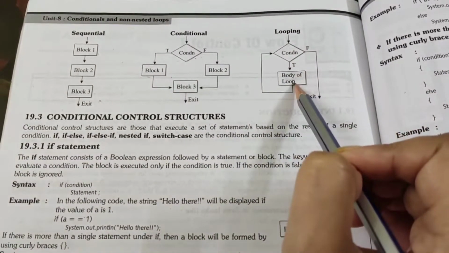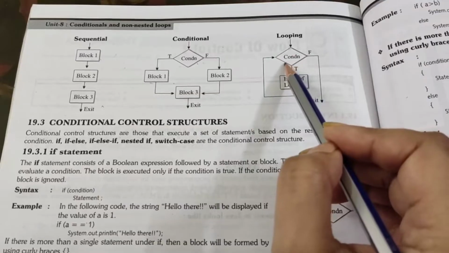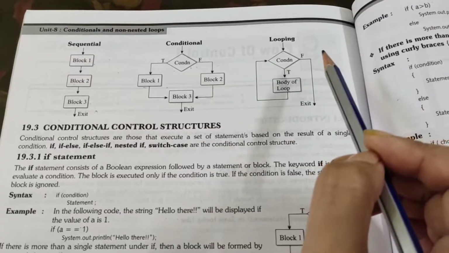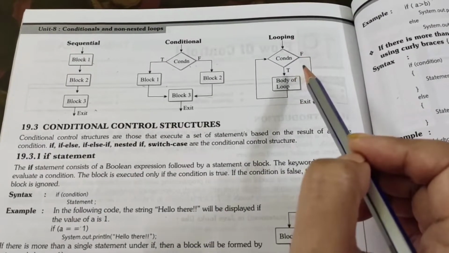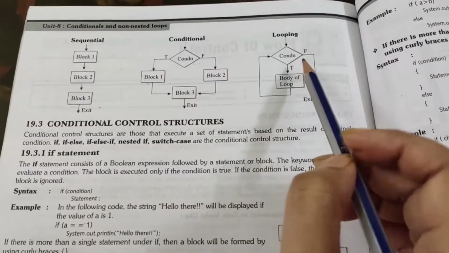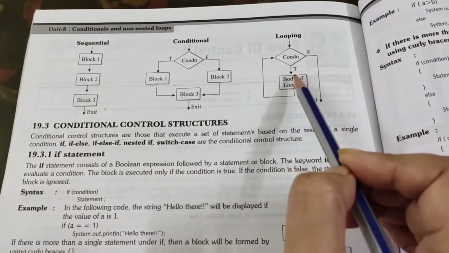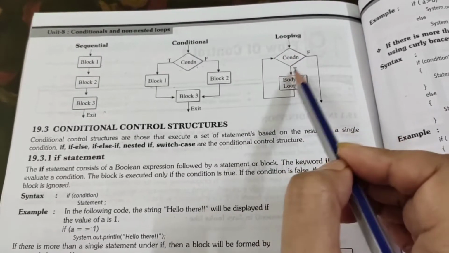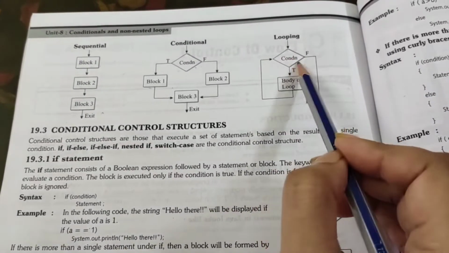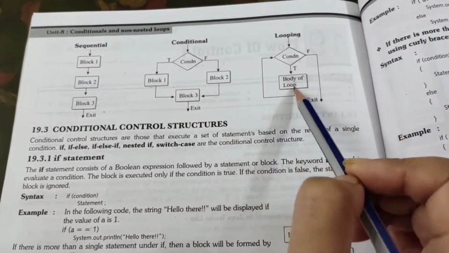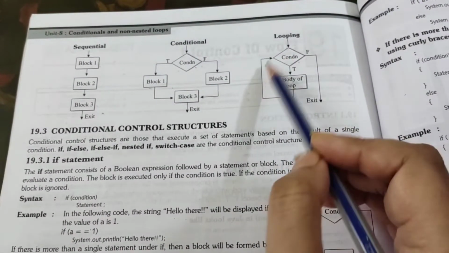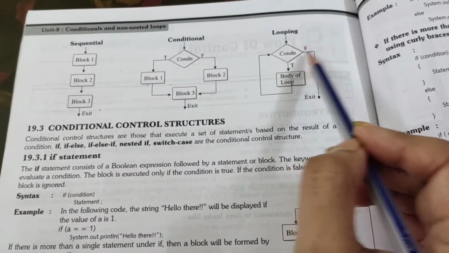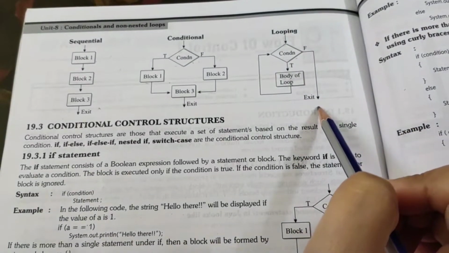Next we have the looping statement. Here also there is a condition. A looping statement performs one or more actions repeatedly as long as a certain condition is met. So see, if the condition is true, the body of the loop will execute. Condition is true, body of the loop will execute. Again, the condition will be checked. If true, the body of the loop will execute. This process continues. But when the condition is false, automatically it will come out of the loop.